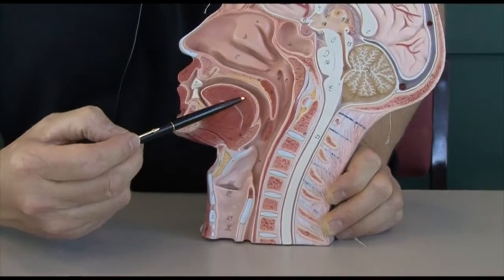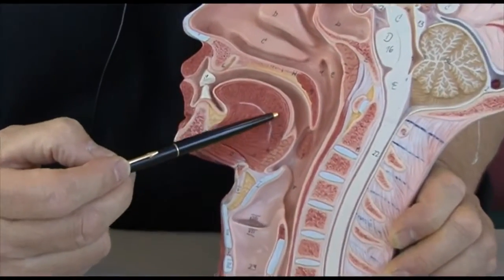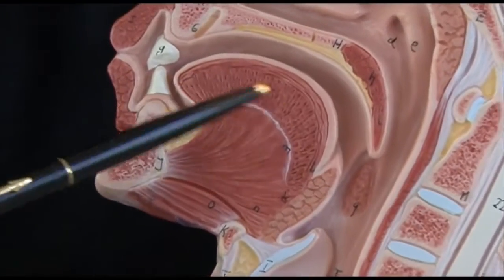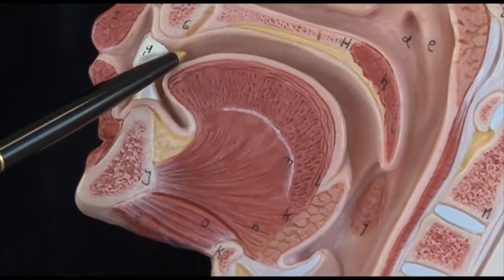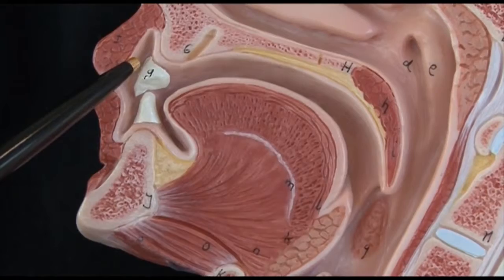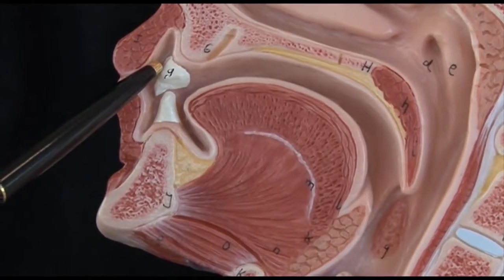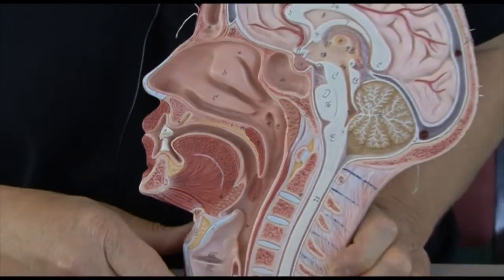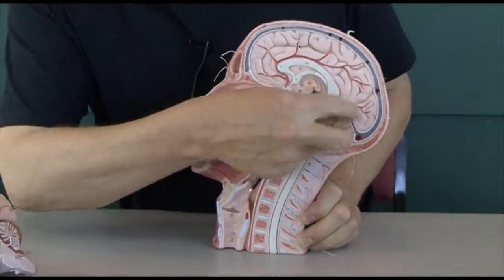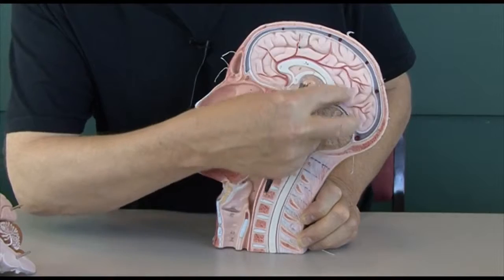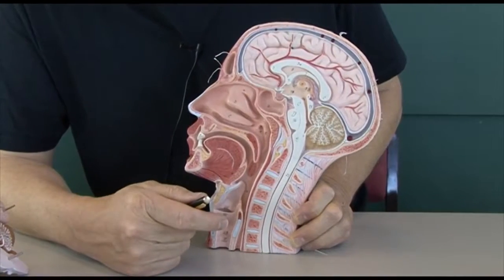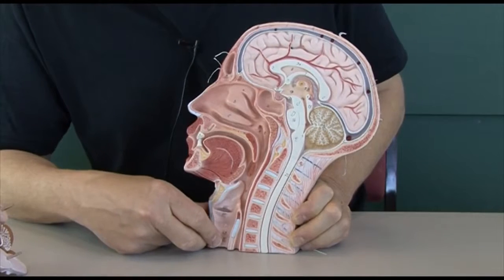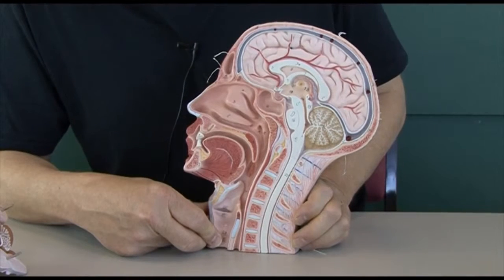This large muscular structure is the tongue. And of course we see the mouth here, the oral cavity, and the teeth. So this shows us the way that the brain is situated within the cranial cavity. This is all the cranial cavity, and how this anatomy relates to the rest of the structures in the head and neck.